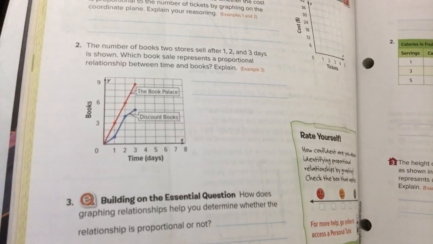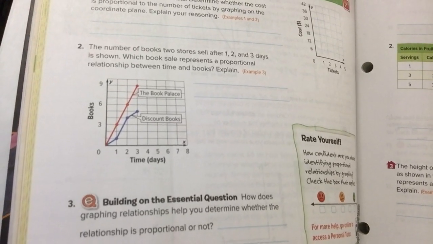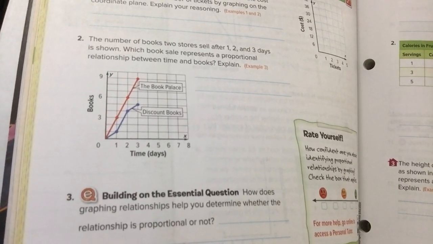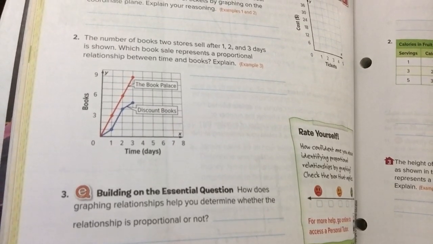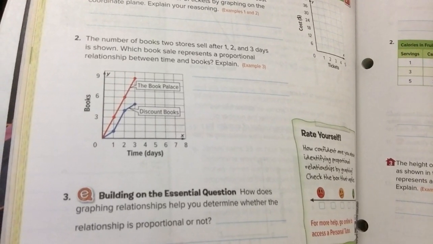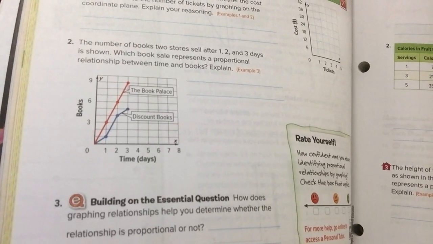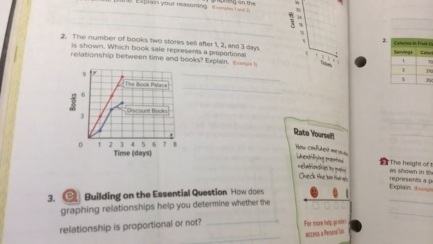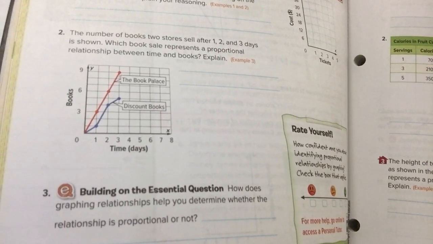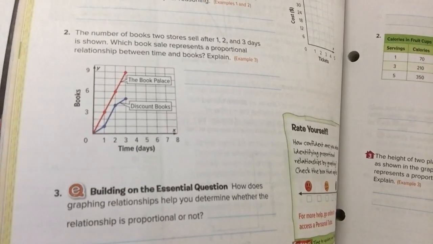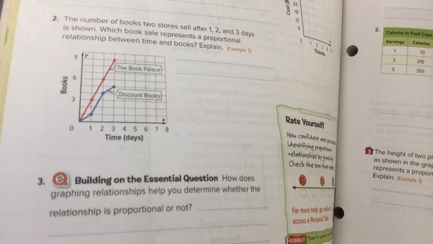All right, so number 2 there on page 48. You look at those two lines and tell me which one is proportional and which one is not. So which one would be proportional? The Book Palace or Discount Books? Why the Book Palace? It makes a straight line that goes through the origin.